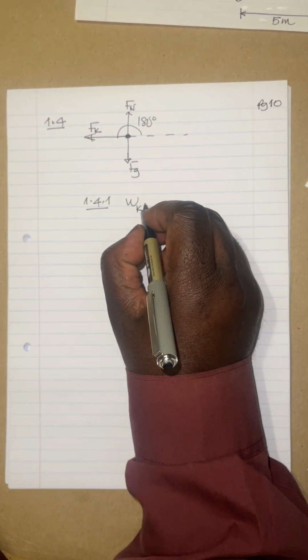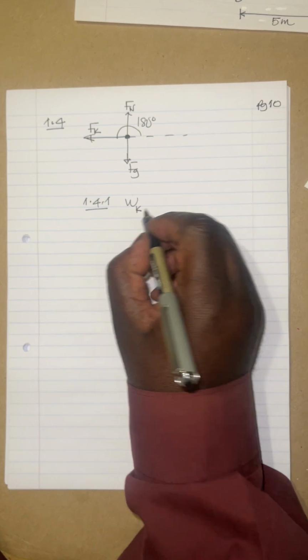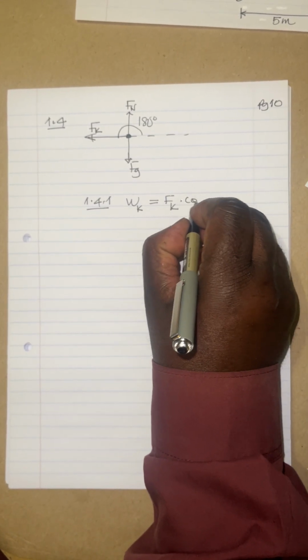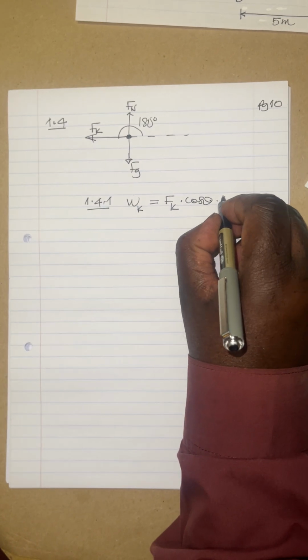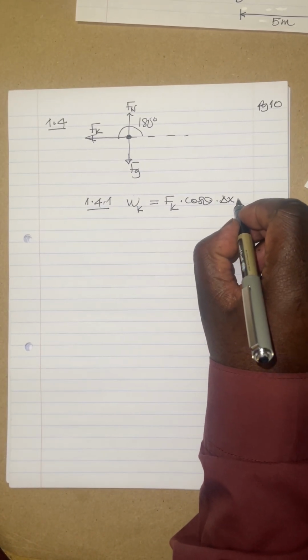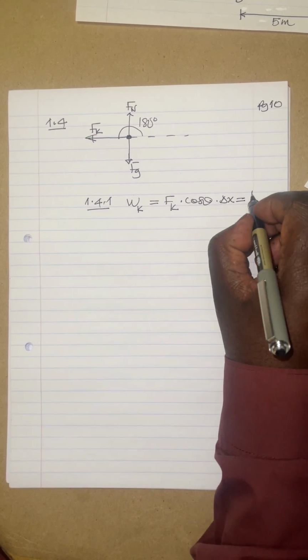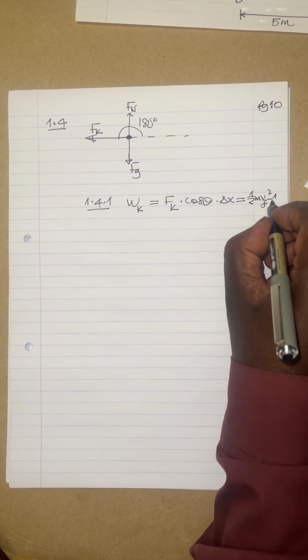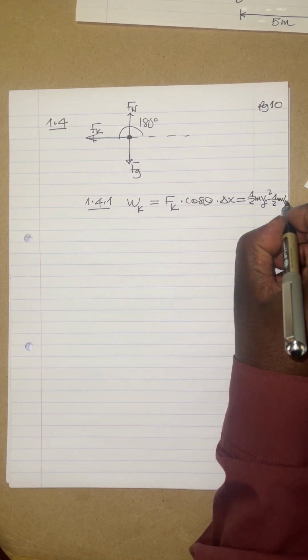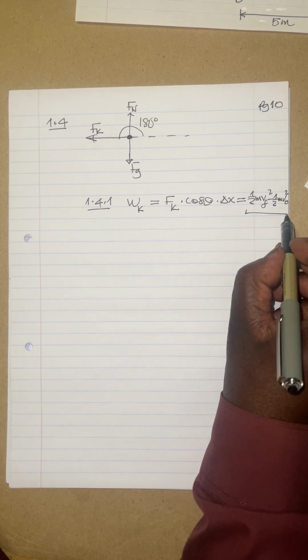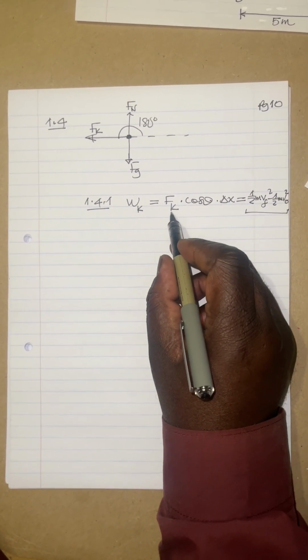You can write W friction is going to be equal to Fk times cosine of theta times delta x, and we are told that this is actually equal to half m v final squared minus half m v initial squared. What is going to be important is that last part there, not so much this part, because we don't know the frictional force.